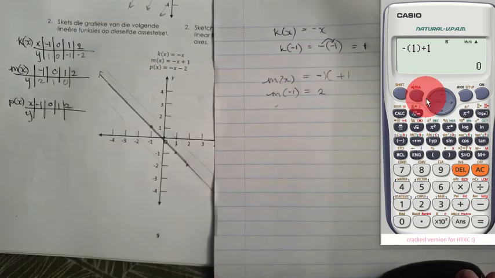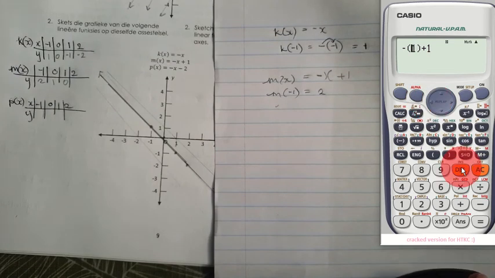And then I just do the same with the number 2. I use my arrows and I press the bracket, and I fill in 2, and then my answer is going to be what?